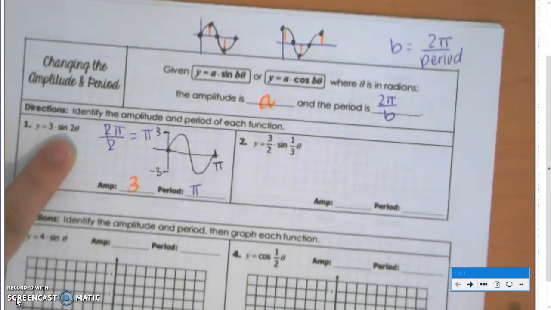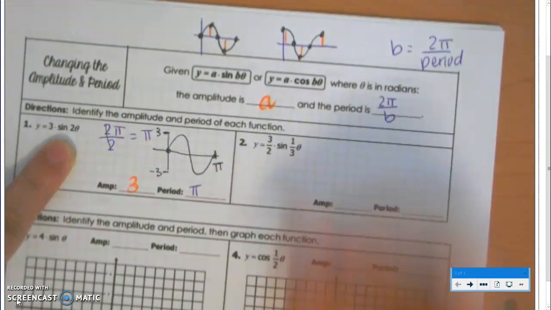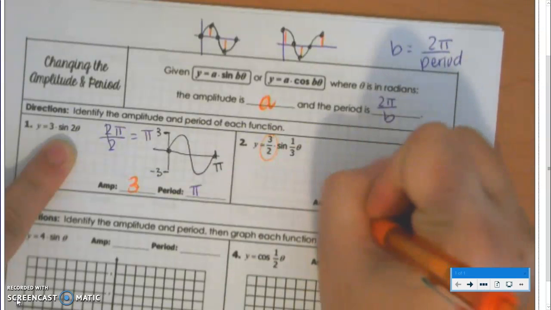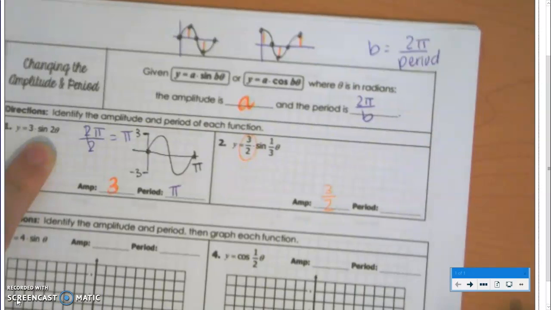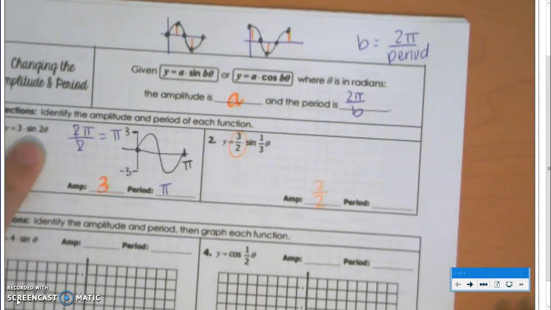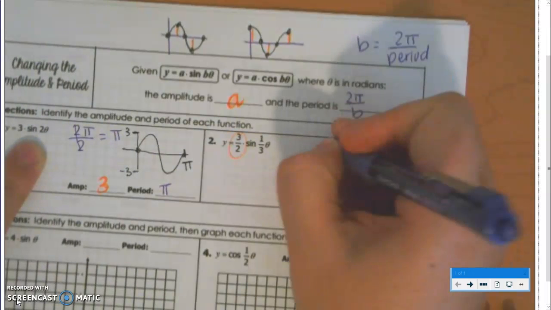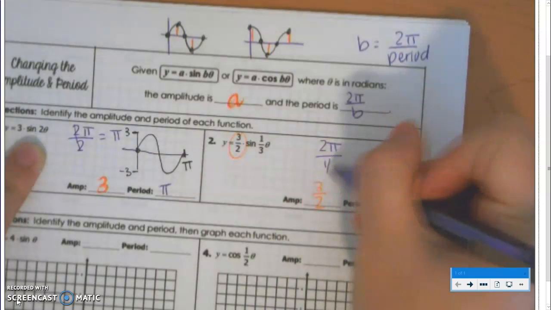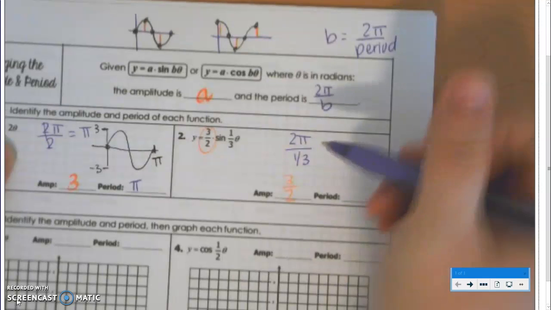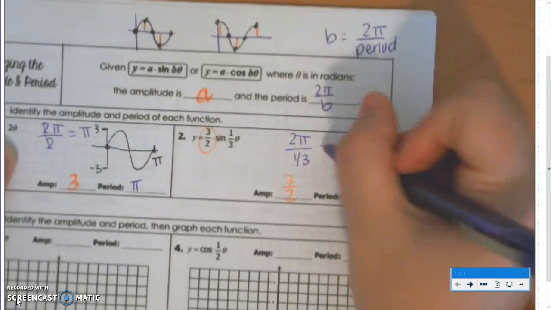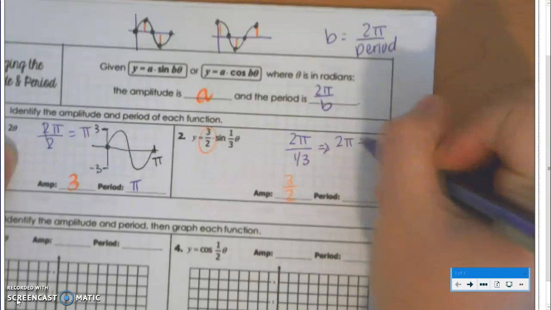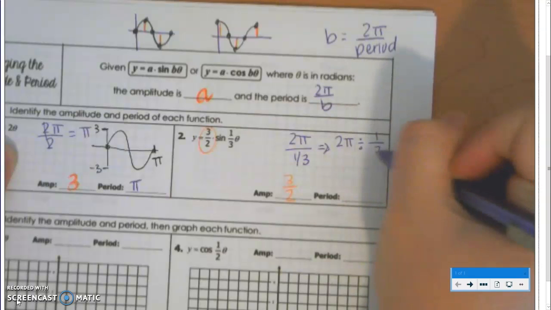All right, so the next one, here's my equation. Again, it's sine. My amplitude is just the number in front. So 3 over 2 is my amplitude, which is 1.5. The period, I'm going to have to do 2 pi over b. My b is 1/3. So here's where I was saying we might have to do keep, change, flip. I'm going to rewrite it so that it's 2 pi divided by 1/3.